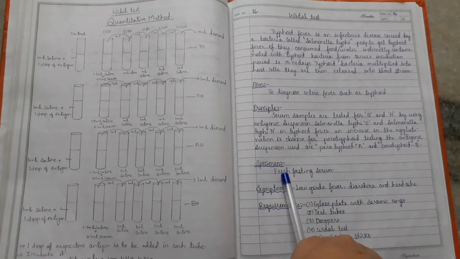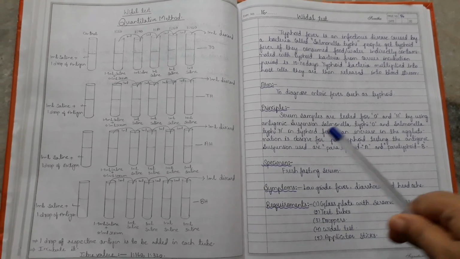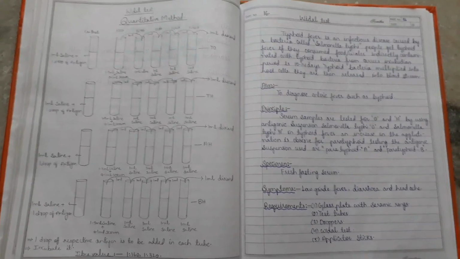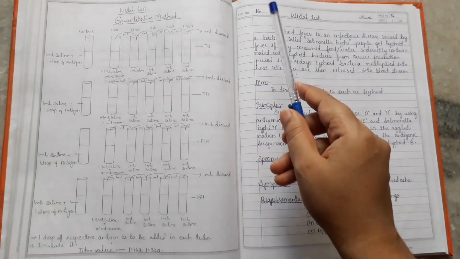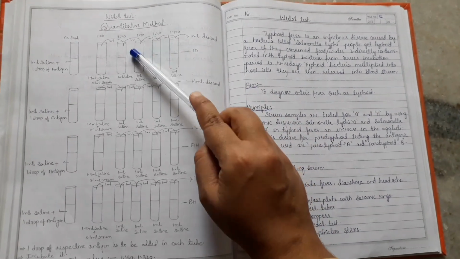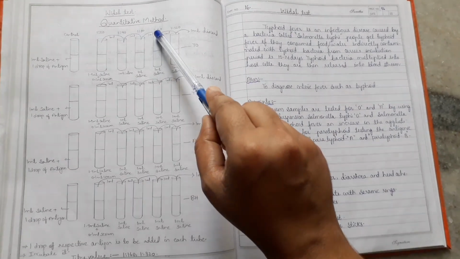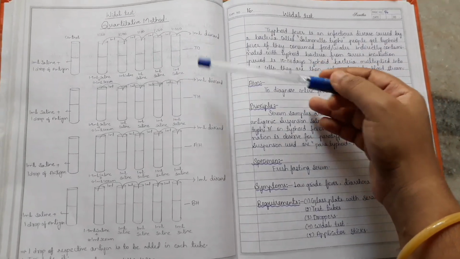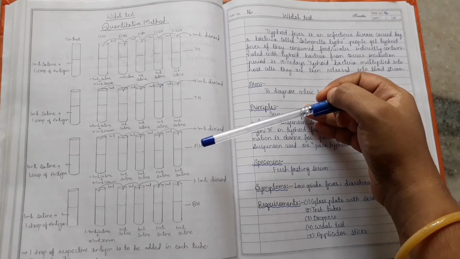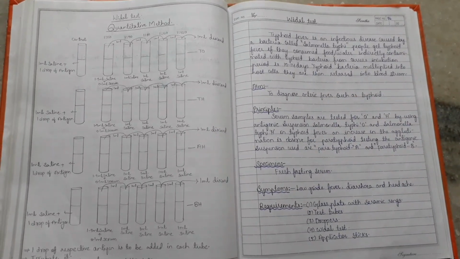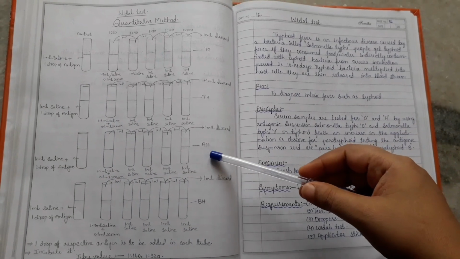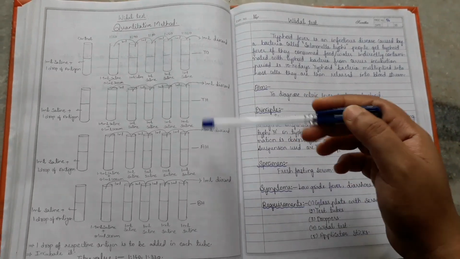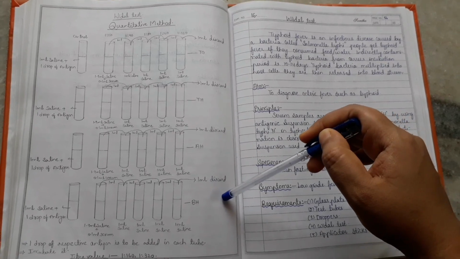The specimen we take is fresh fasting serum, and the symptoms we see are low grade fever, diarrhea and headache. So coming to the Vidal test, this is the quantitative test. O antigen, H antigen, AH antigen, BH antigen. For these 4 types we are doing this procedure.